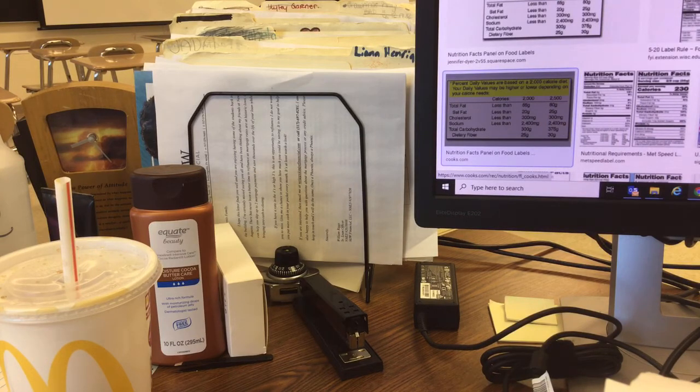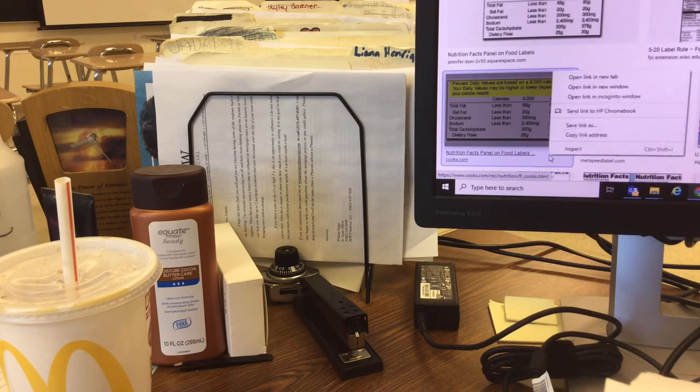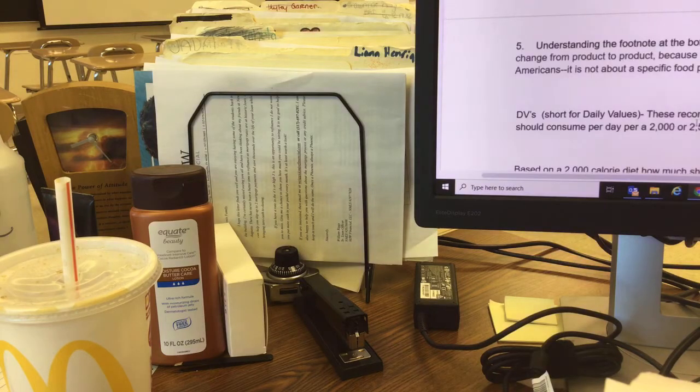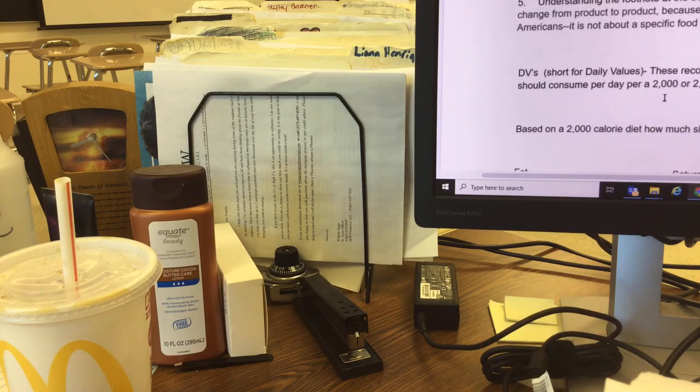So those are based on a 2,000 calorie diet like we had talked about. So I'm going to copy that and paste it and put it into our thing. Let's see if I can do that. I'll figure that out in just a minute. So I'm going to put that in here so that you guys can look at it, okay?